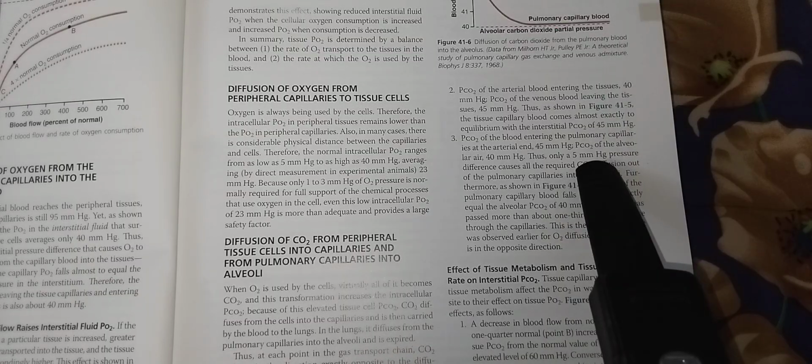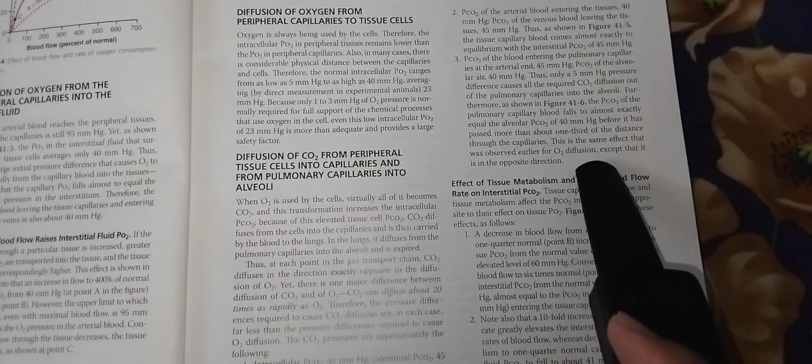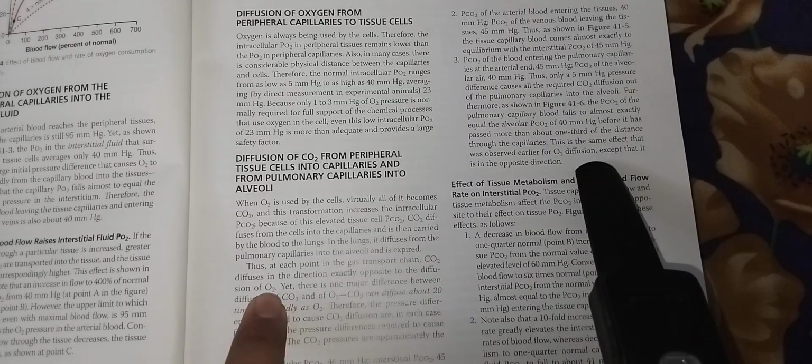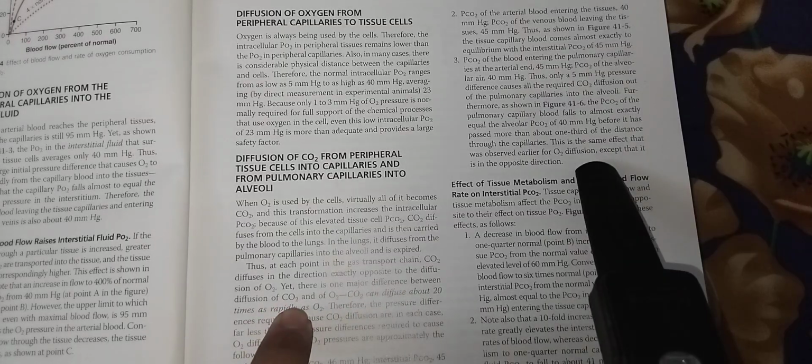Thus, at each point in the gas transport chain, carbon dioxide diffuses in the direction exactly opposite to the diffusion of oxygen. Yet there is no major difference between diffusion of carbon dioxide and of oxygen. Carbon dioxide can diffuse about 20 times as rapidly as oxygen.